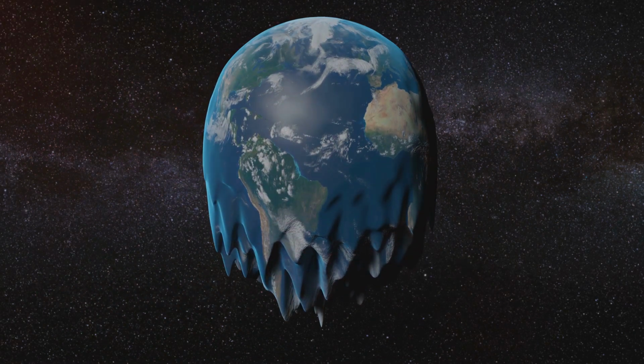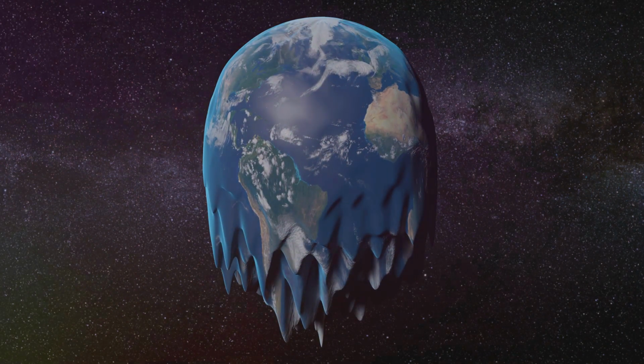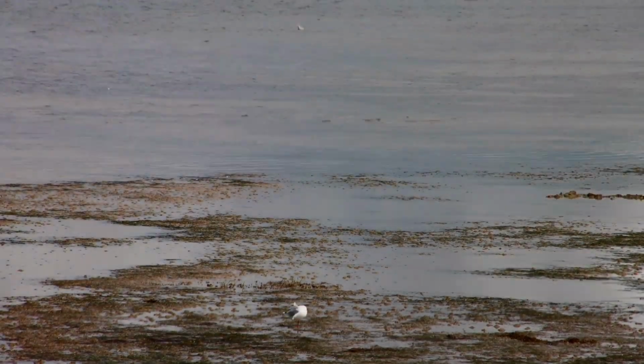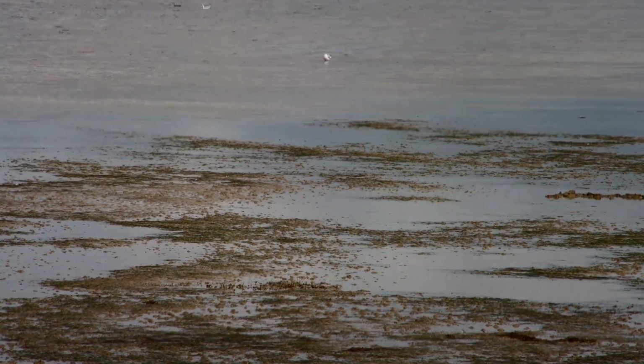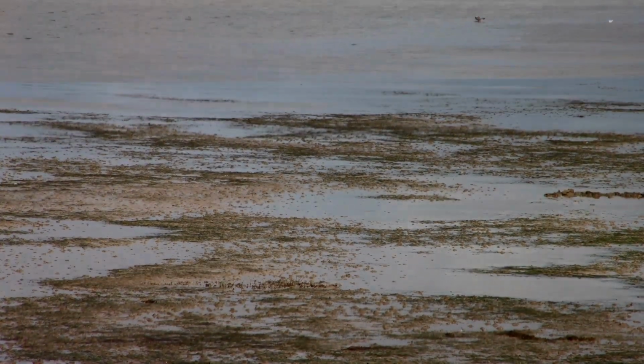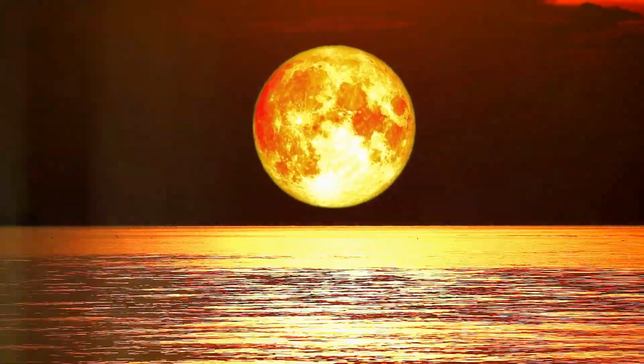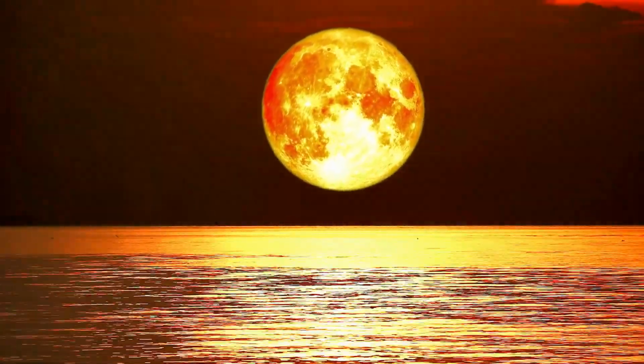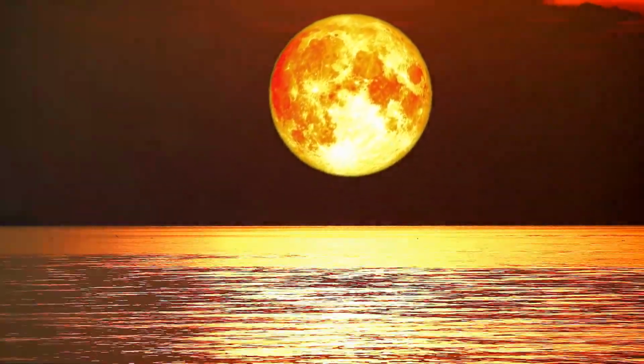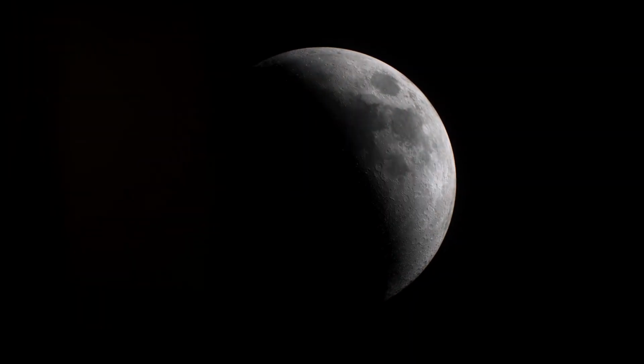Now, let's talk about the lunar nodal cycle. Every 18.6 years, the Moon's orbit shifts slightly, affecting high tides and increasing flood risks. The next alignment in the mid-2030s could cause significant flooding, especially with rising sea levels due to climate change. Understanding these cycles helps us prepare for their impacts.